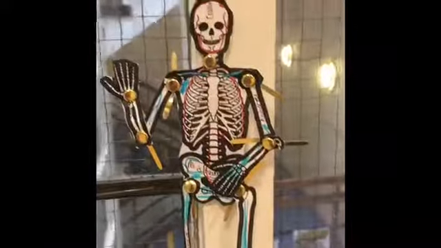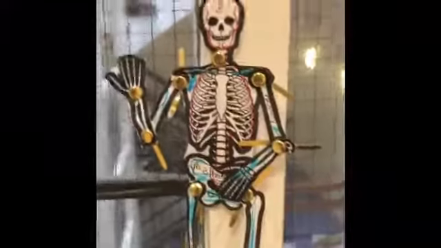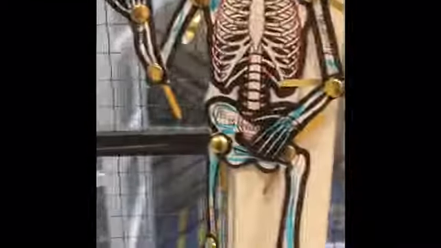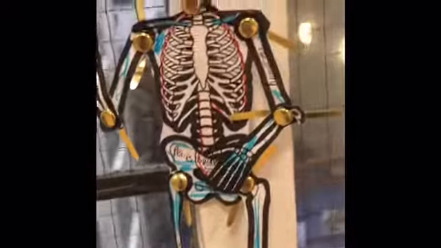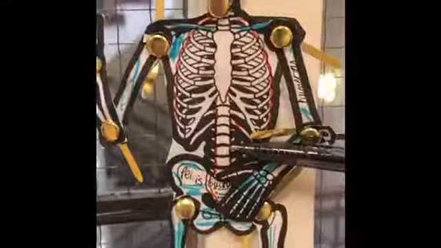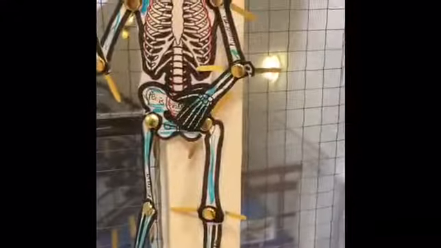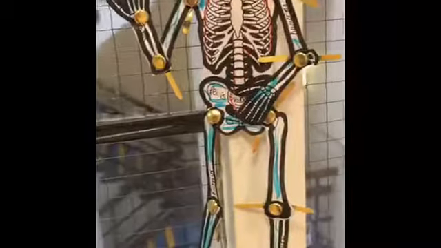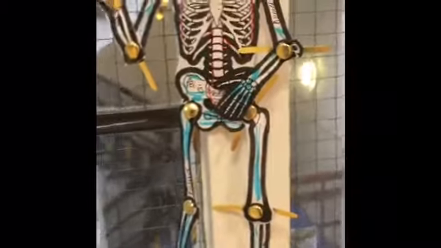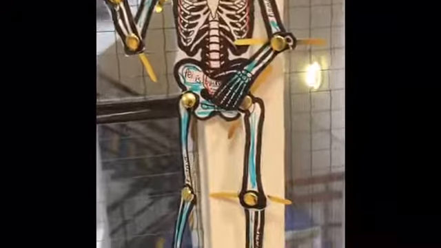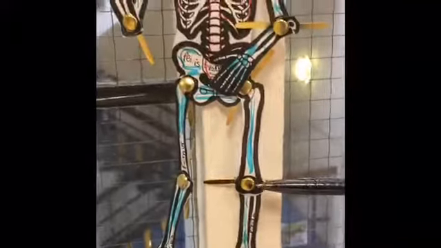The next classification are slightly movable joints. An example of this is the vertebrae. The vertebrae allows movement. The last classification of joints are synovial joints. An example of this is the knee.